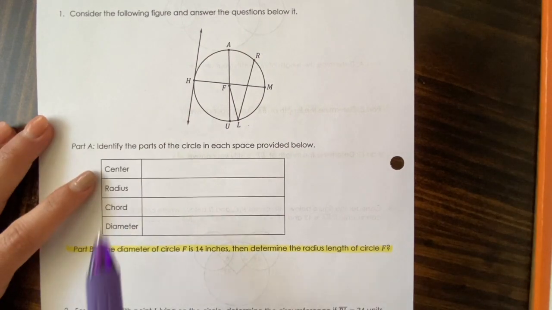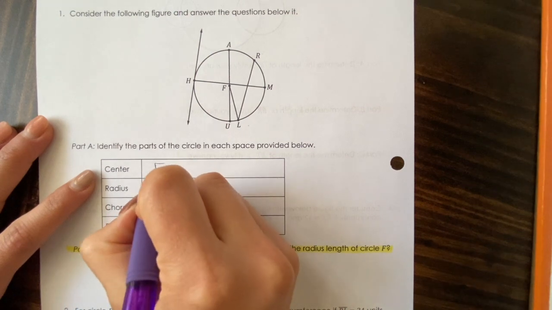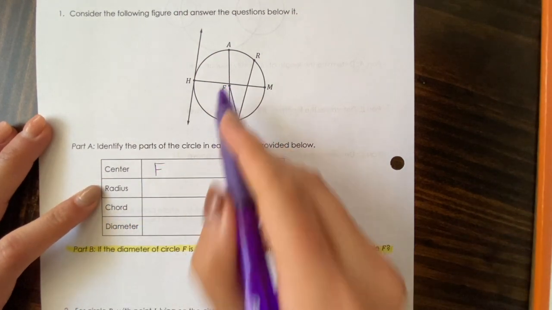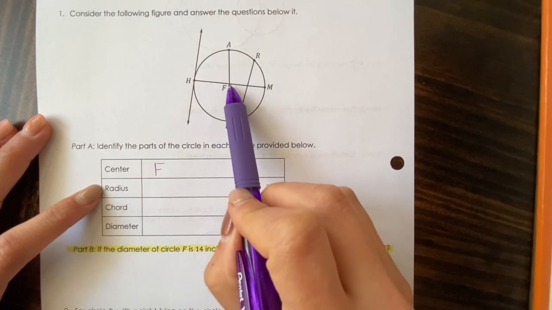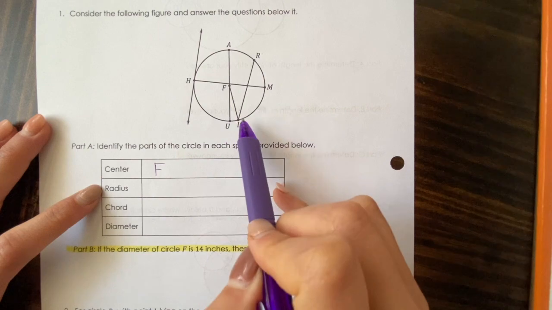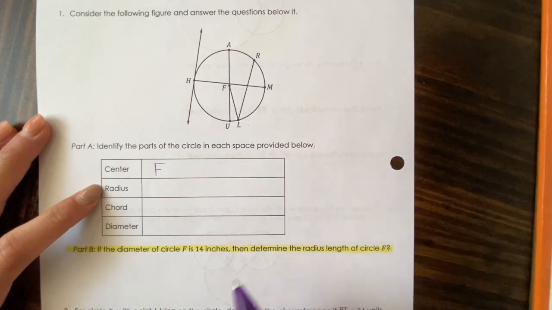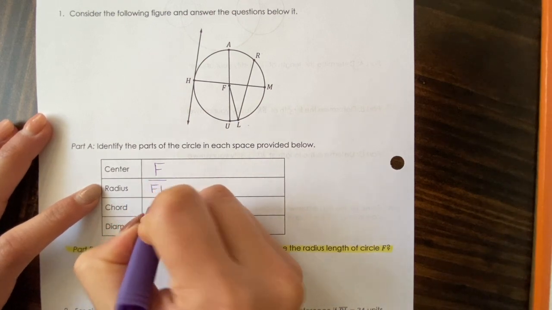All right, so your center is F or point F, whichever you would like, because it's in the middle. The radius is anywhere that goes from F out. So there's multiple options. I'm going to go with FL. So it is a line segment, so line segment FL.